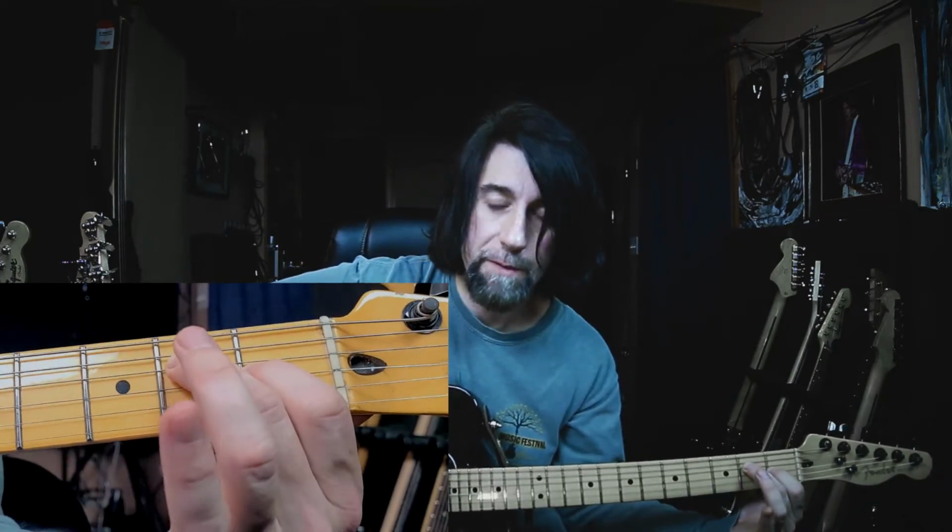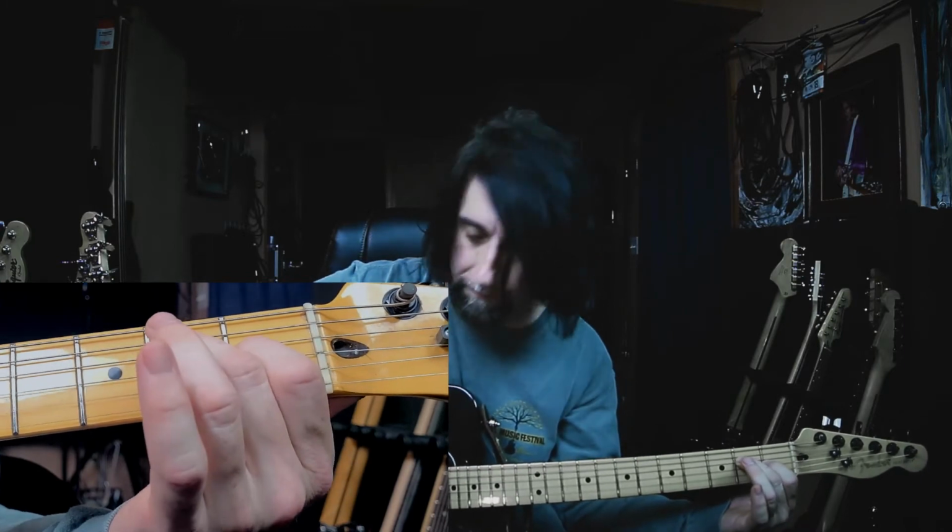All right, so let me get this closer to the camera here. Cool. All right, so we got the blues turnaround done. But how do we actually use this when we're not playing blues? How do we use it when we're playing a major chord?